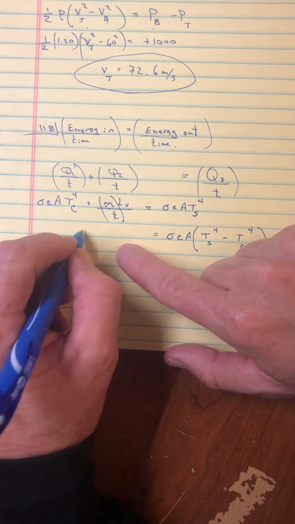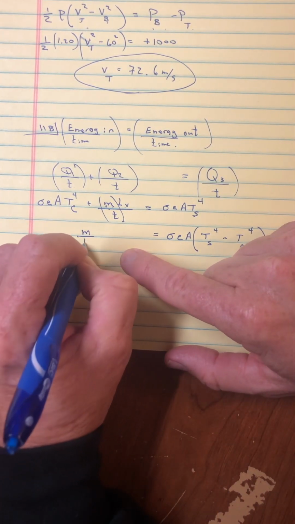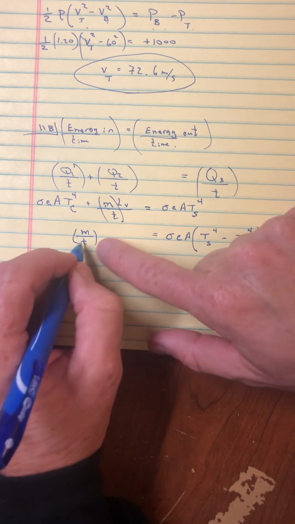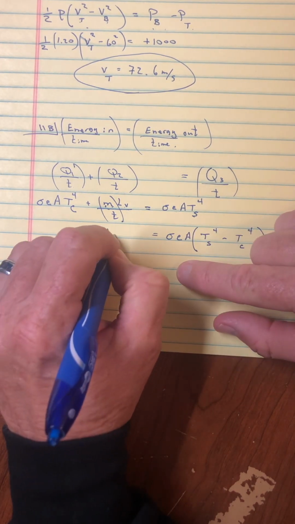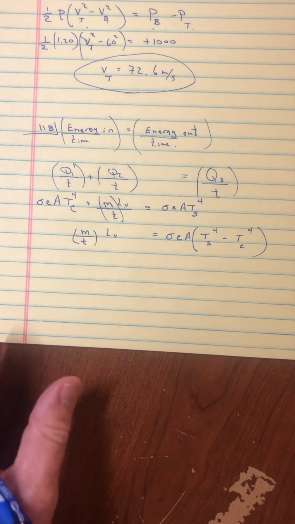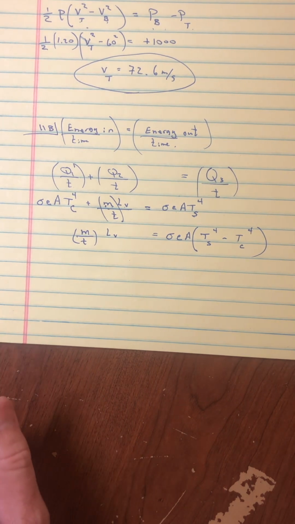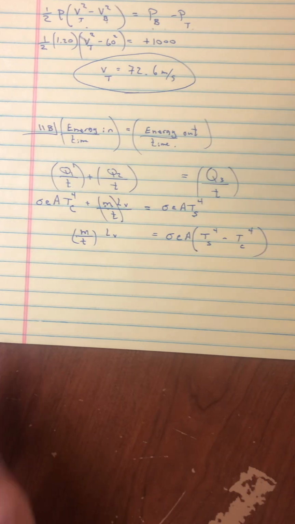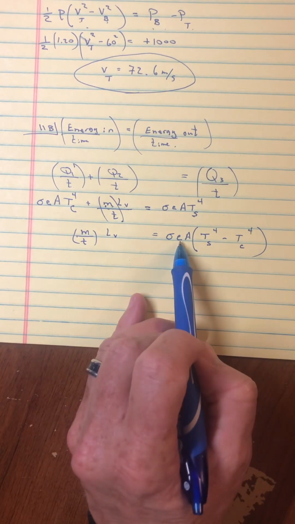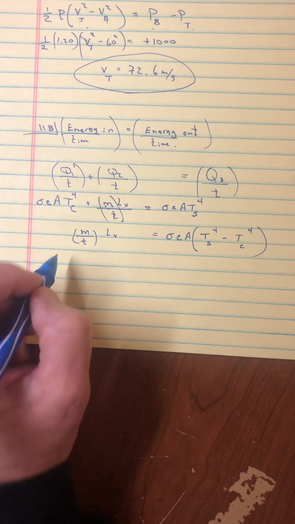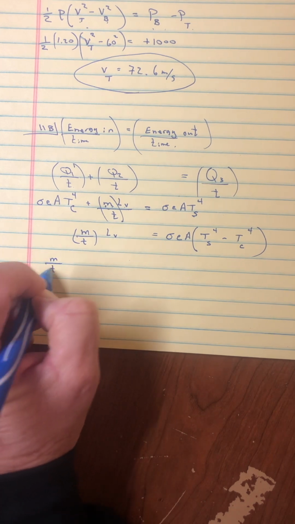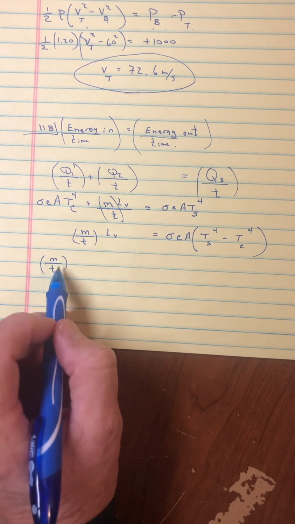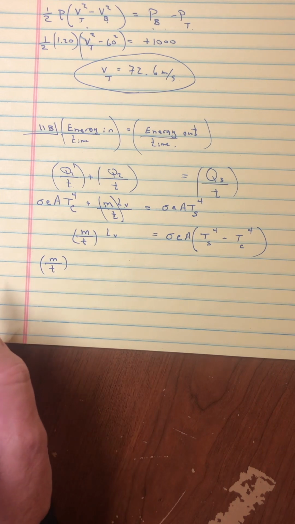And then this, if I just rearrange it, I'll put mass over time, because that's what I'm looking for, and then the latent heat of vaporization here for water. And now I can just fit in my numbers, because all of these are given, and this is my unknown. All right, so keeping in mind I want to find this, mass per time, the rate.